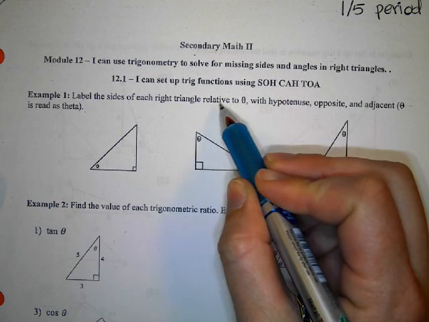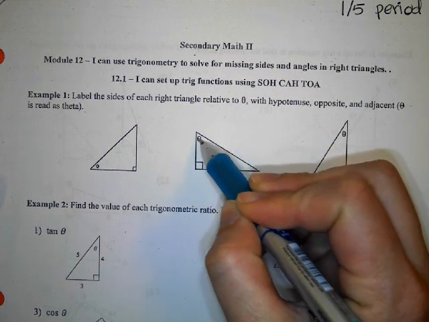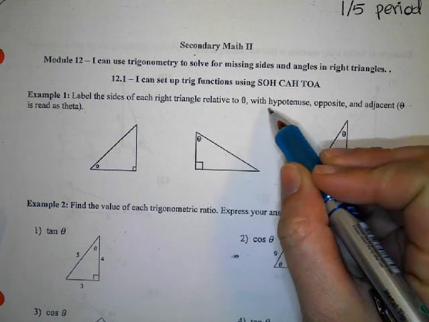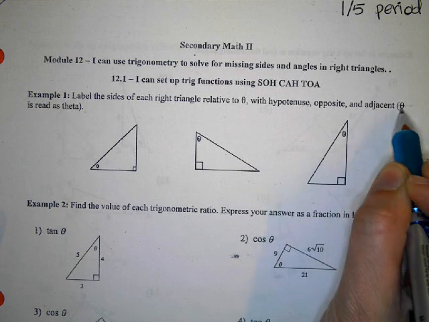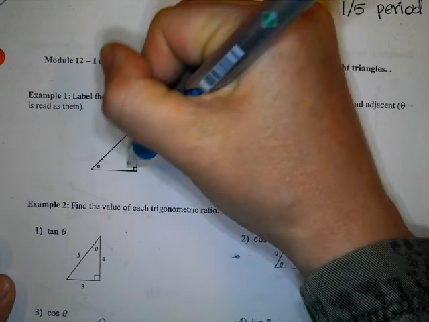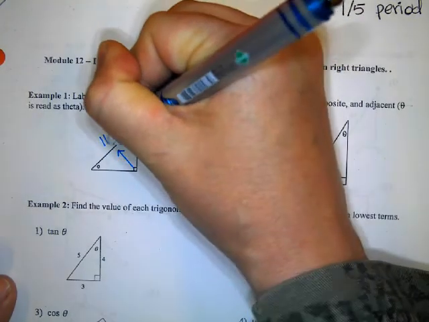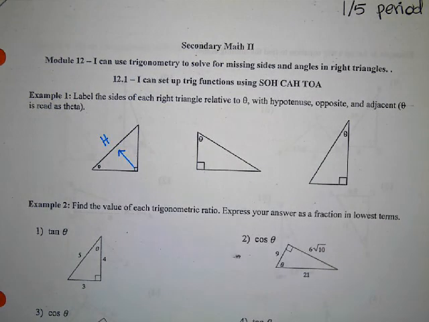Relative to theta. Theta is an angle marker they use. It's kind of like X. You can solve for it with hypotenuse, opposite, and adjacent from theta. So this is how I like to label it. For some reason, across from the 90 degrees, everybody thinks hypotenuse. Hypotenuse tends to be the easy one. Hypotenuse is across from the 90.